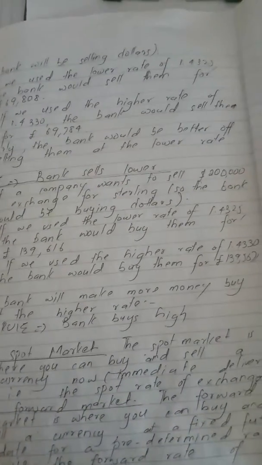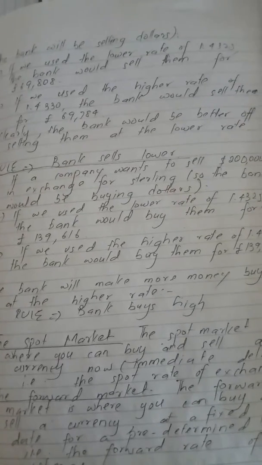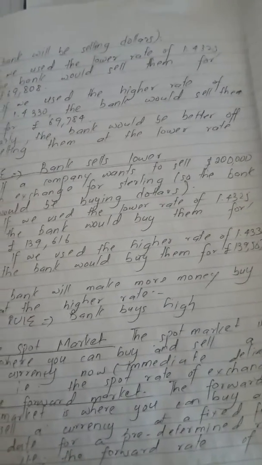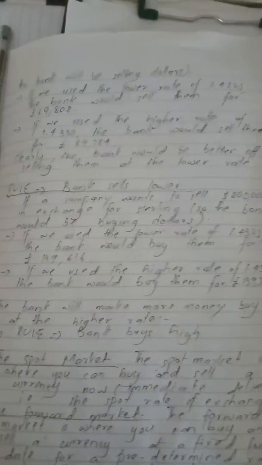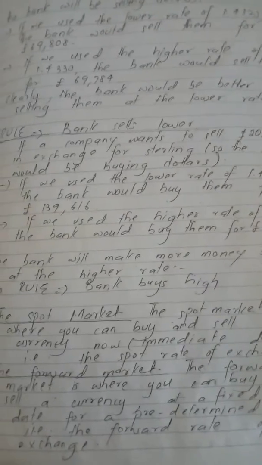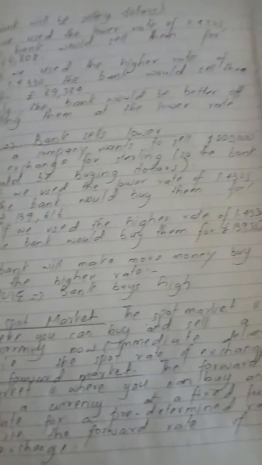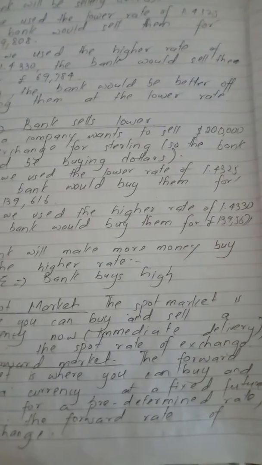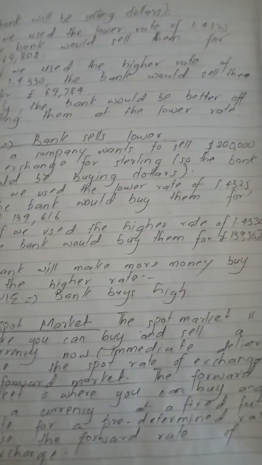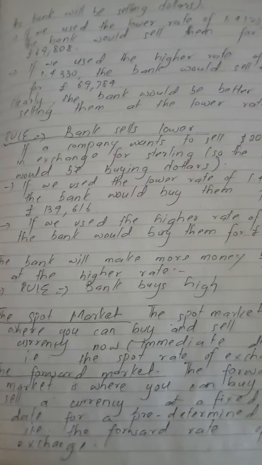Wants to sell this in exchange for sterling. So obviously the bank would be buying dollars from the dealer. If we use the lower rate of this, the bank would buy them for this, and if you use the higher rate of this, the bank would buy them for this. So obviously, the savings at the higher rate for the bank is higher. That is why the bank would buy at a higher rate. This is the explanation of these two concepts.